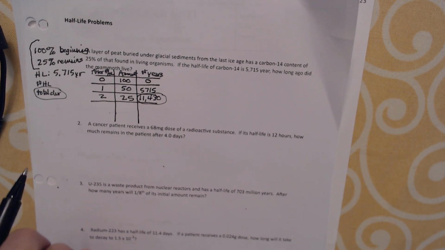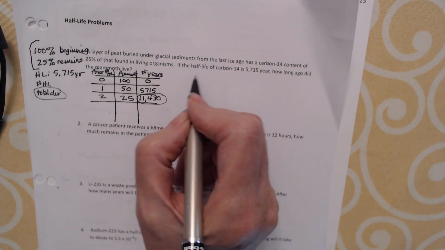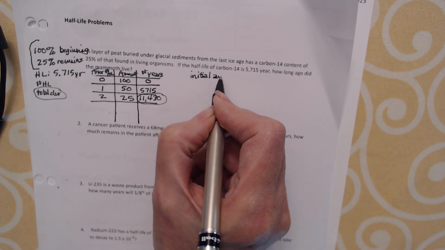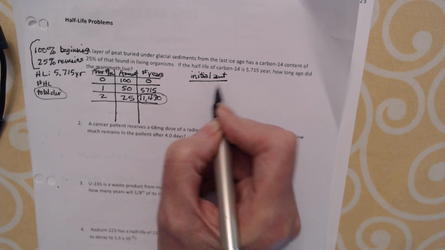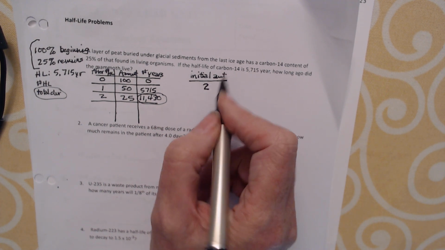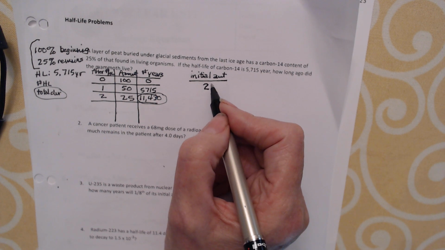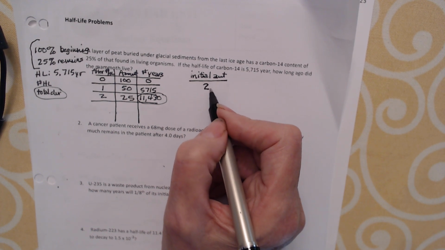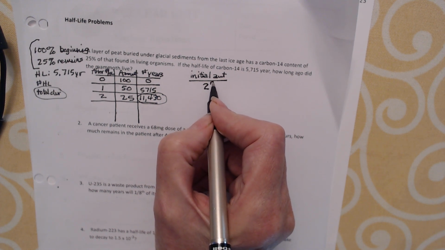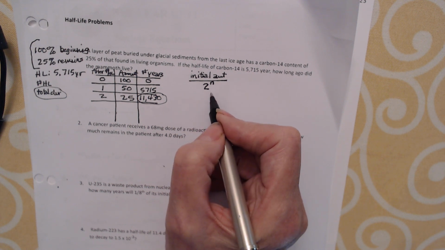But some of you are saying, good enough, but let's go ahead and do it in a more mathematical approach. What would that look like? If you remember, what we said was that if you have the initial amount, every half-life it goes down in half. So I have half of the initial amount after 1 half-life. Then if I have more and more half-lives, whatever the number of half-lives is, that's how much that initial amount is going to go down.